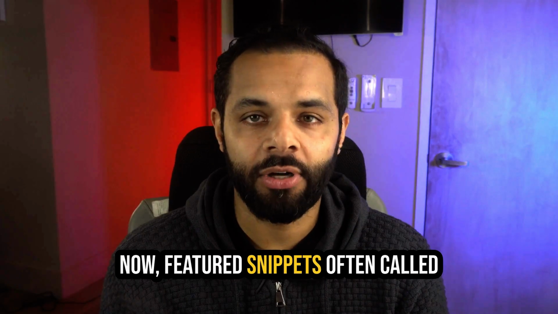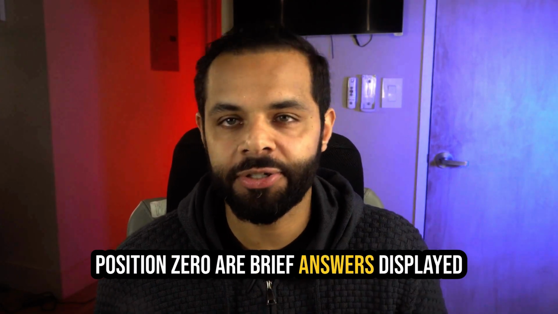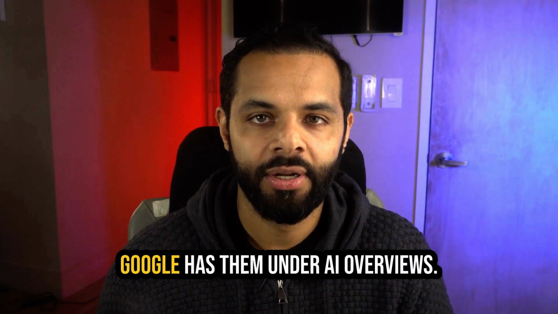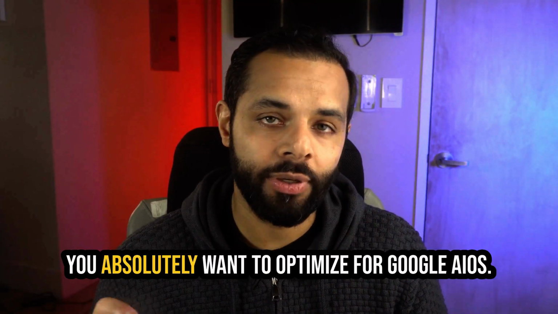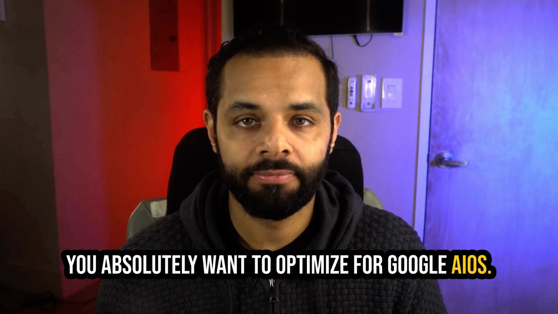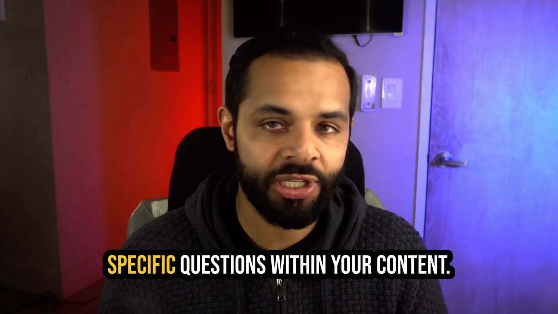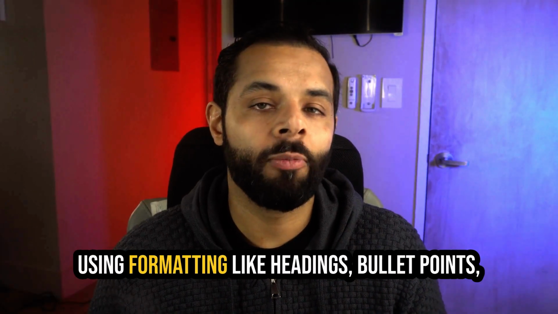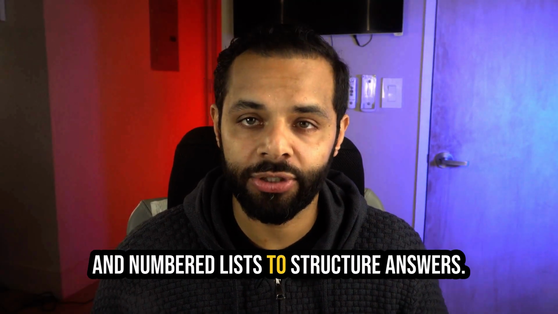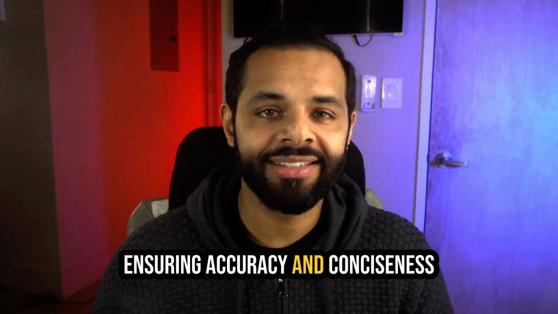Now, featured snippets, often called position 0, are brief answers displayed directly at the top of search results. Google has their AI overviews. You absolutely want to optimize for Google AIOs. Do this by clearly identifying and answering specific questions within your content, using formatting like headings, bullet points, and numbered lists to structure answers, ensuring accuracy and conciseness.